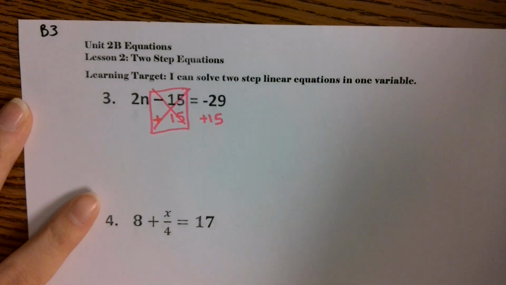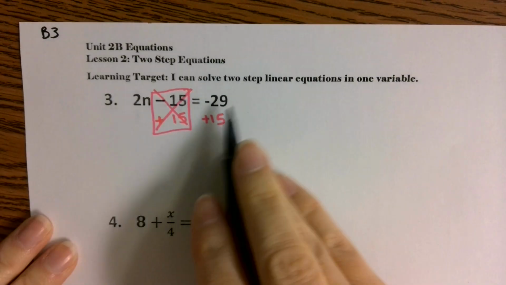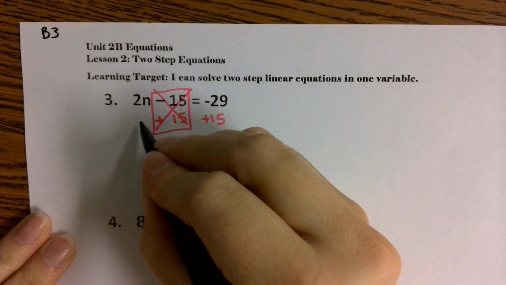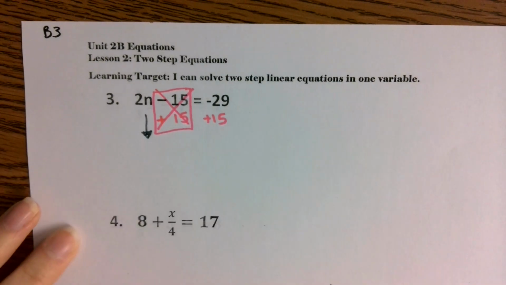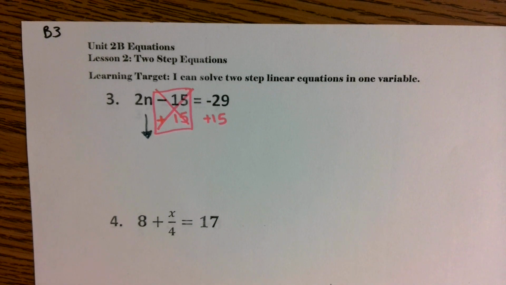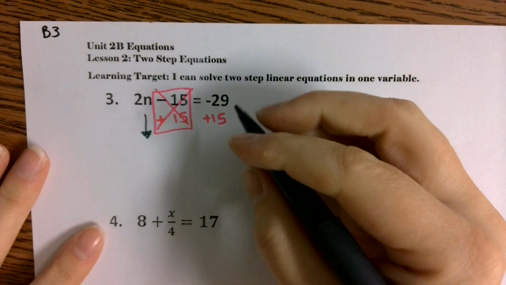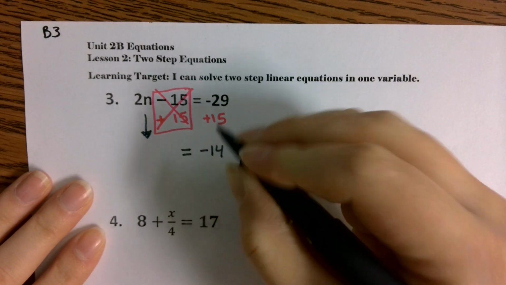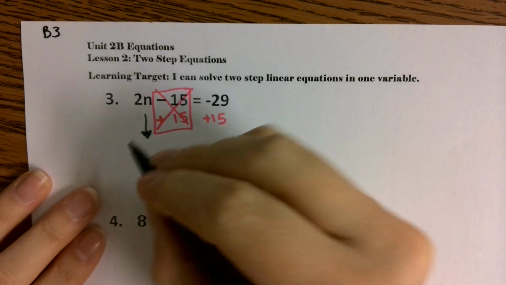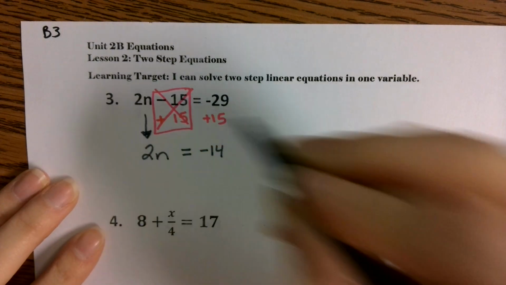On the other side, though, negative 29 plus 15. You guys need to do that. You need to be able to tell me what is negative 29 plus 15. If you've got your calculator out, it makes it a lot easier for you. Negative 14. That 2n is going to come straight down because it did not get affected at all.